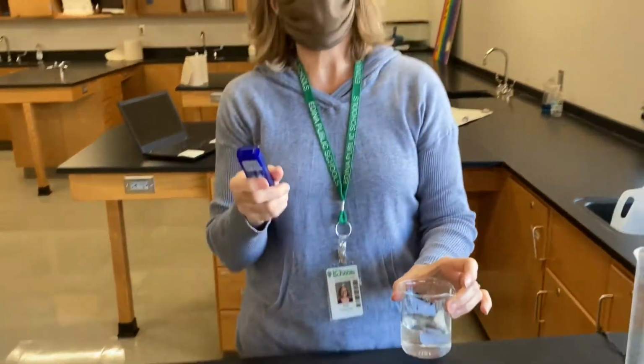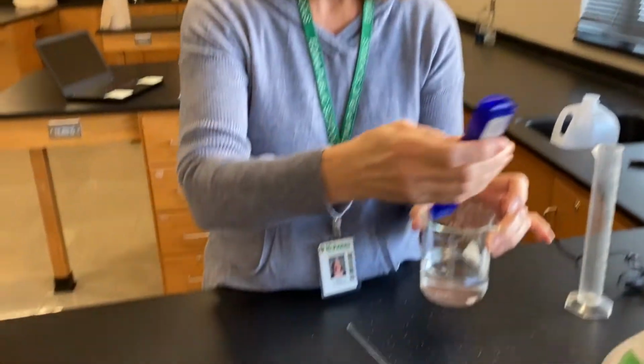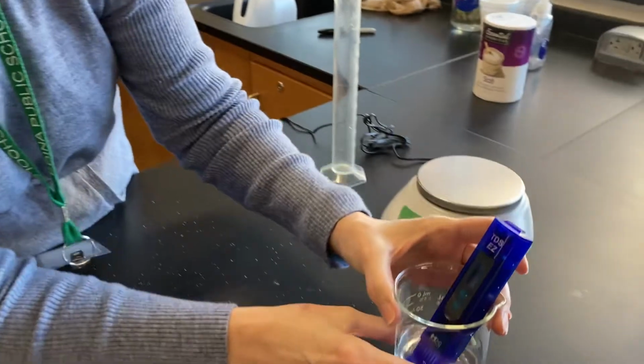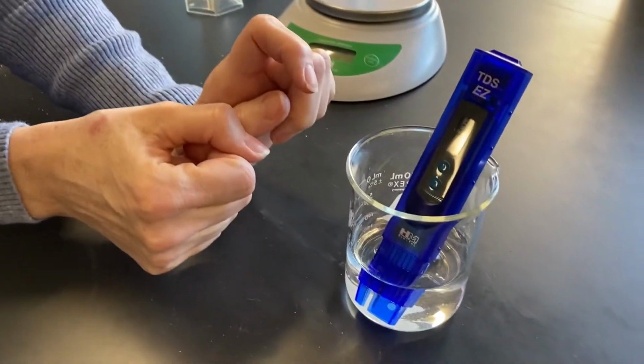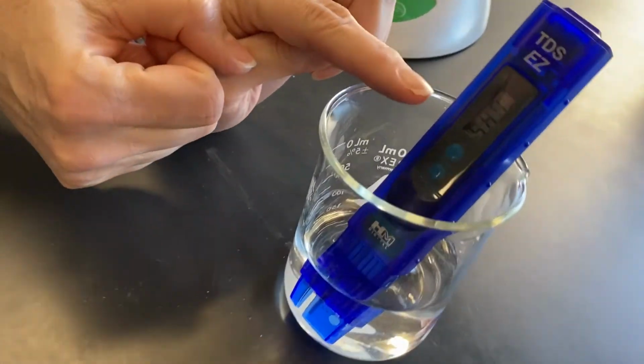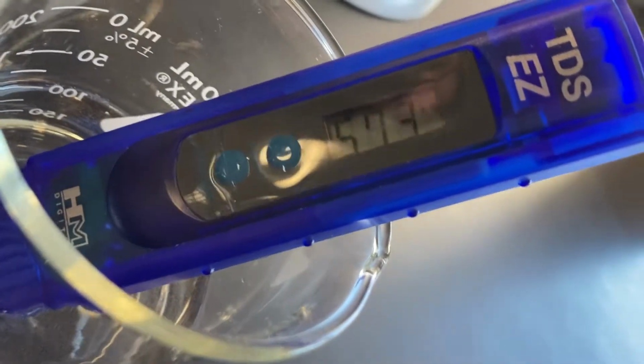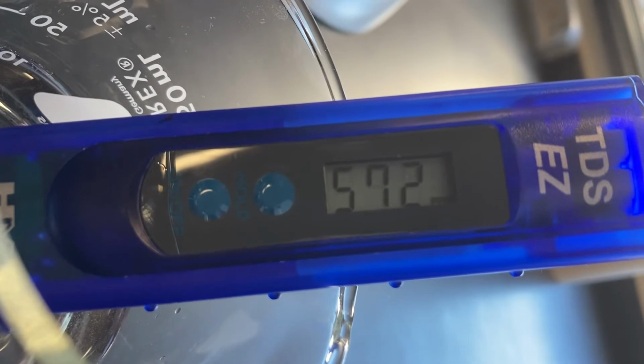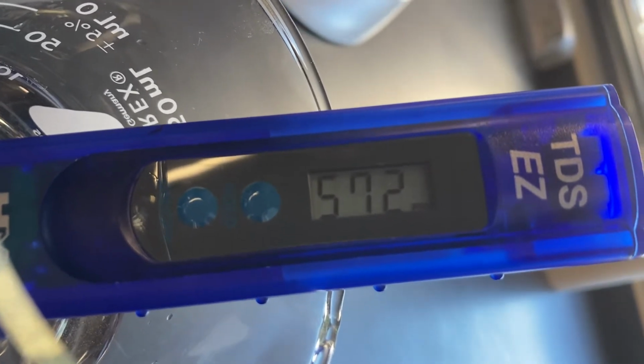So we need to get a reading of how much salt is in here. Remember, salt is considered a pollutant in this case because it makes the water less than pure. All right, so I'm going to put the TDS reader in here. And we've got a reading of, let's say 580. I'm going to zoom in as close as I can to see. 570. No, it keeps jumping around. Let's go with 572.